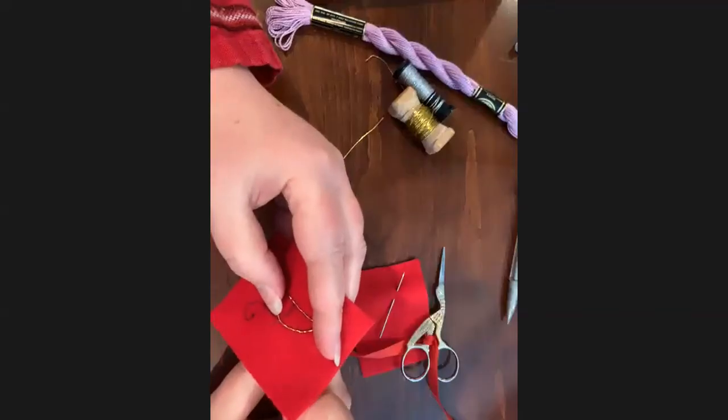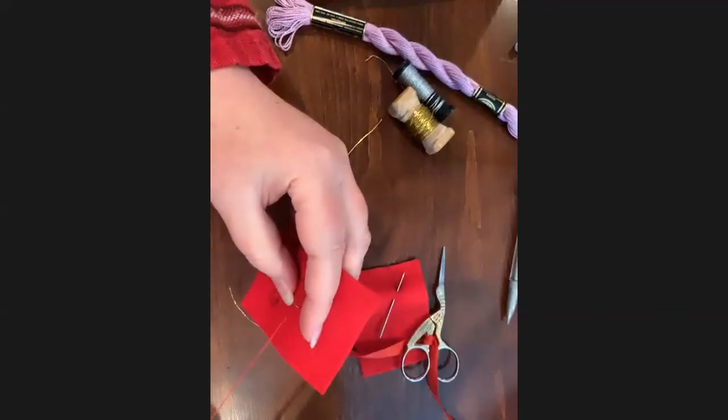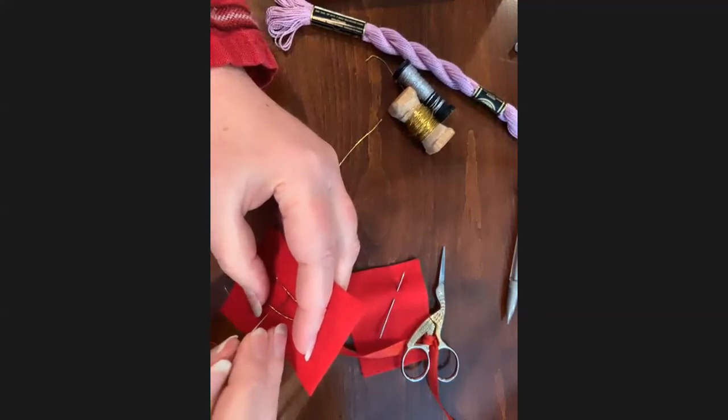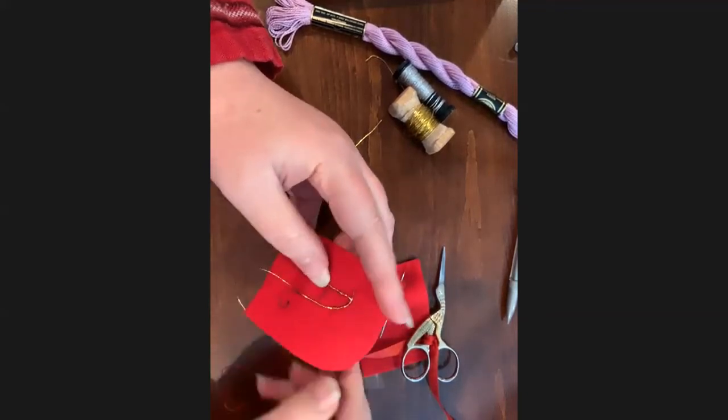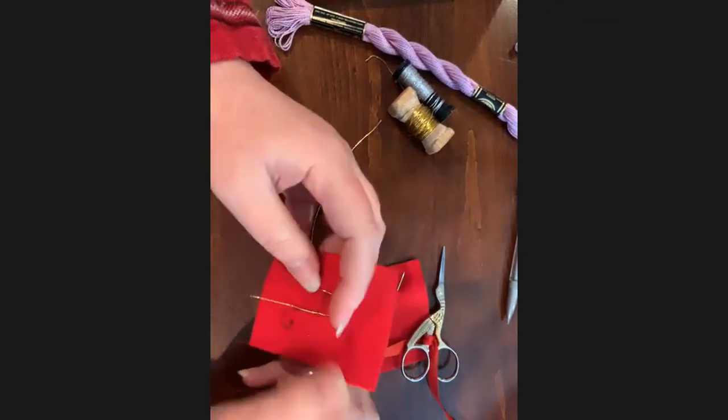You can make the background any color. It doesn't have to be red. I just happen to love red. Those of you who know me know this. And it is very festive. The gold thread shows up really well on it.